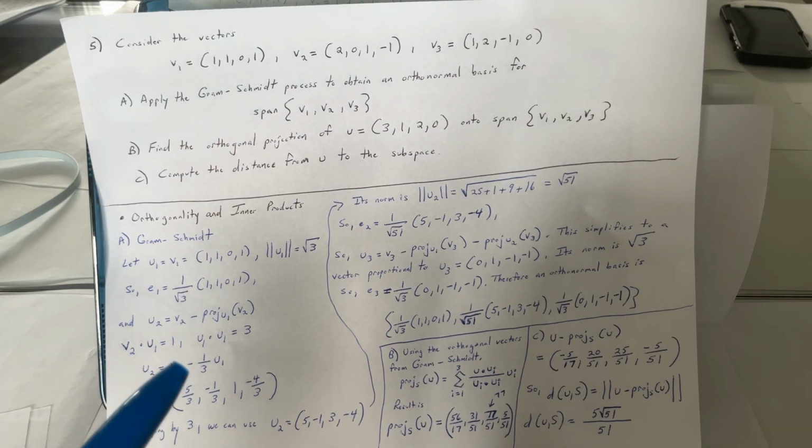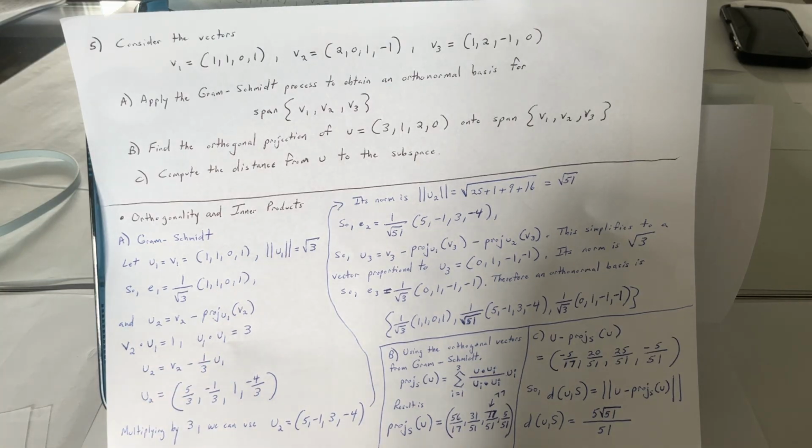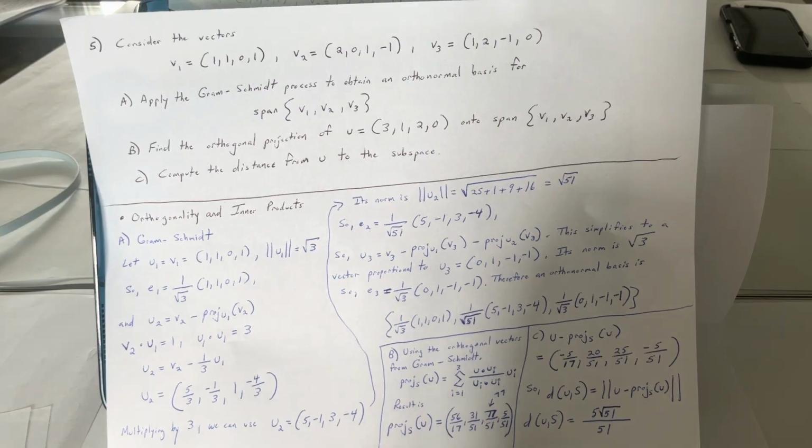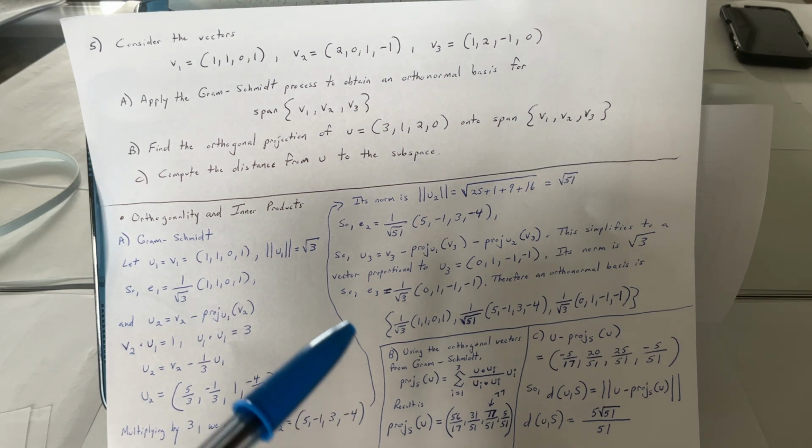U sub 2 equals v sub 2 minus 1/3 u sub 1. Some people just call it u1, then u sub 1 interchangeably. Depends on how you prefer it. So u sub 2 is 5/3, negative 1/3, 1, negative 4/3. And what we could do now is clean this up by multiplying by 3. So we could use u sub 2 equals now 5, negative 1, 3, negative 4.